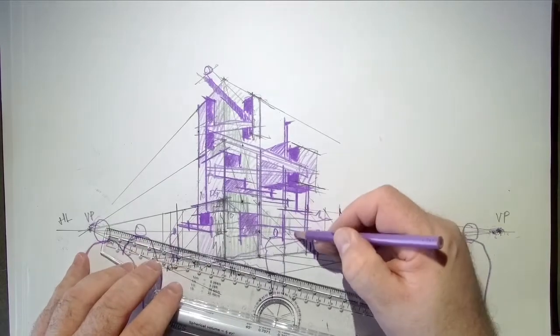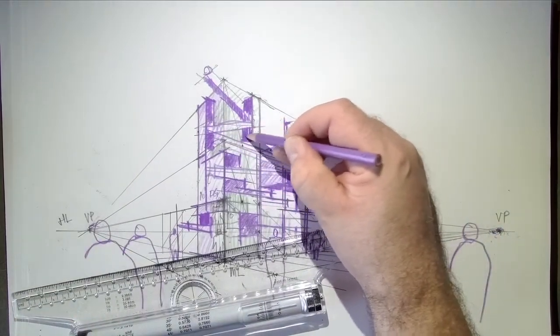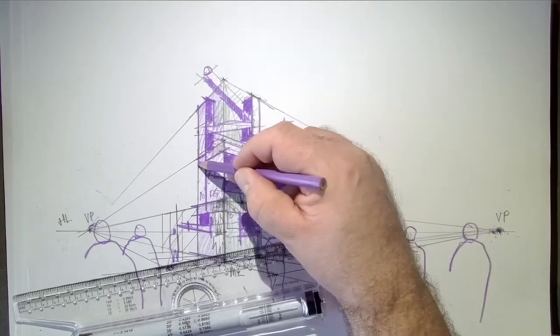Take a couple of photographs of your model in the light and start to really place the major shade and shadow features, regions of the model.